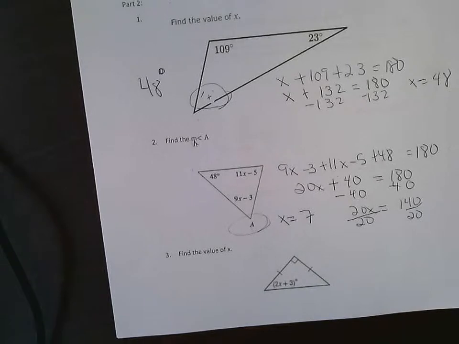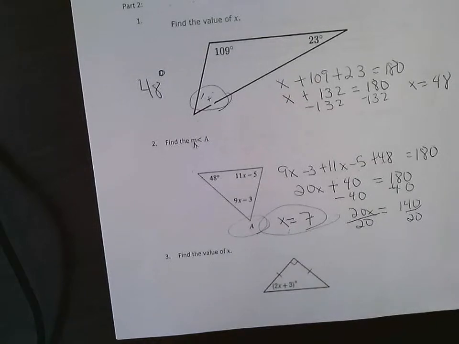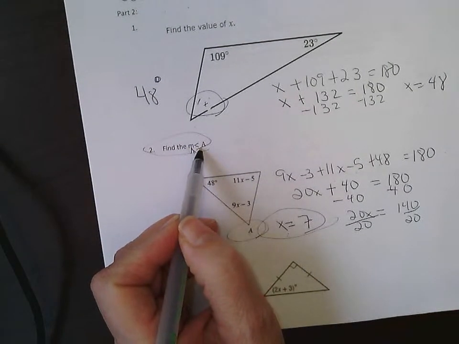X equals 140 divided by 20, which equals 7. So when we're putting this in here, our x value is 7. Now that doesn't ask us in here for our value of x.